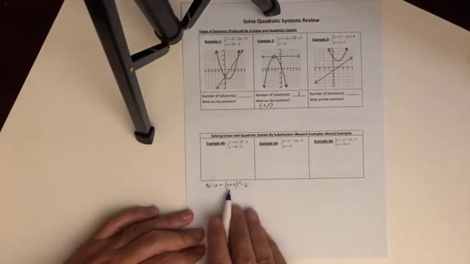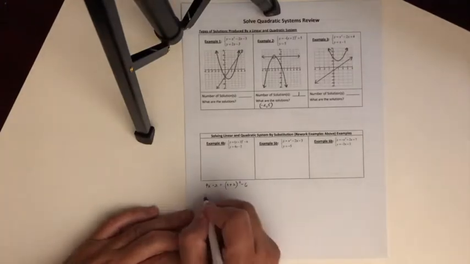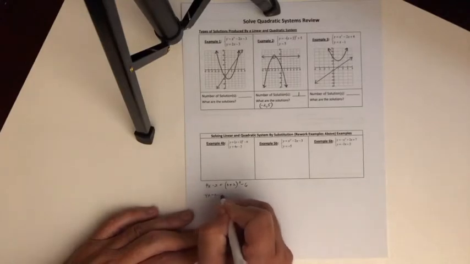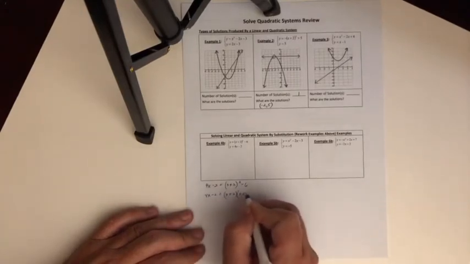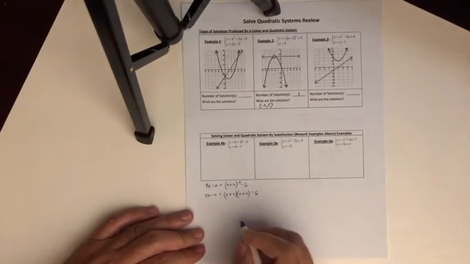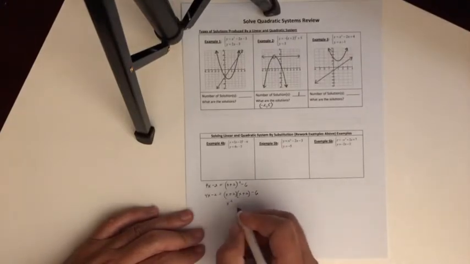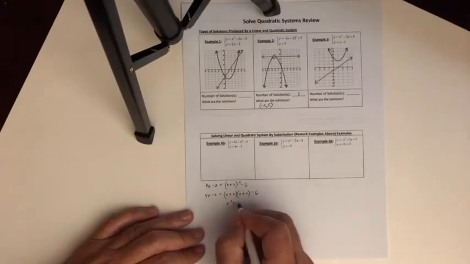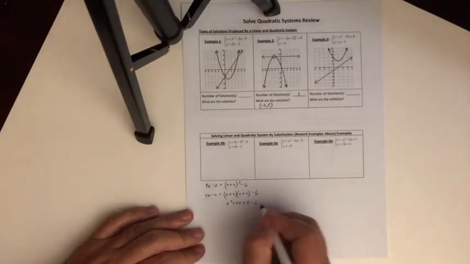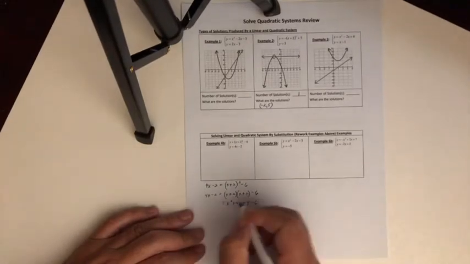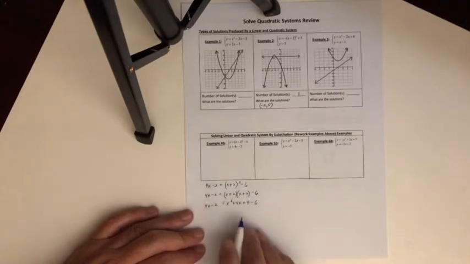I've got to multiply this out using FOIL. So I have 4x minus 2 equals (x plus 2) times (x plus 2) minus 6. This gives me x squared plus 4x. I skipped a step, but I've added 2x and 2x, minus 6. And on this side, I have 4x minus 2.